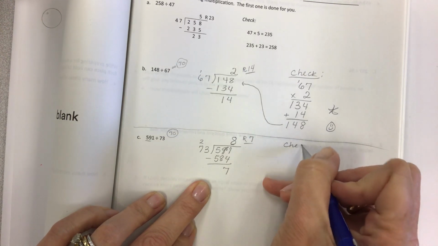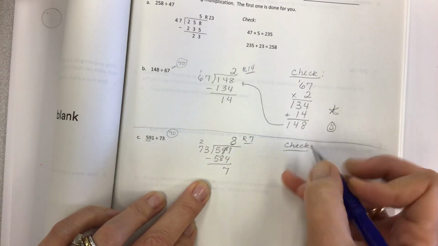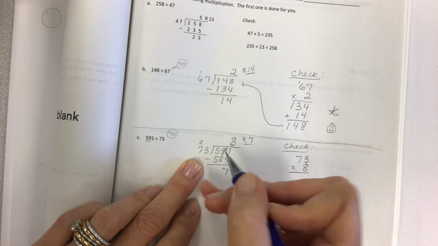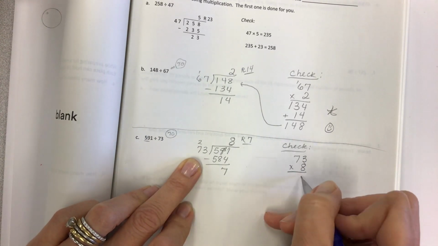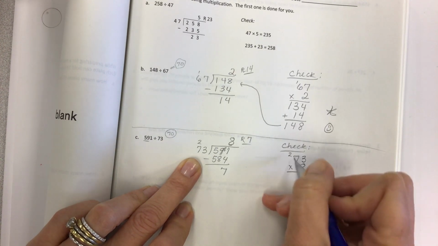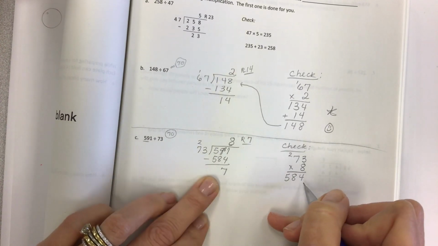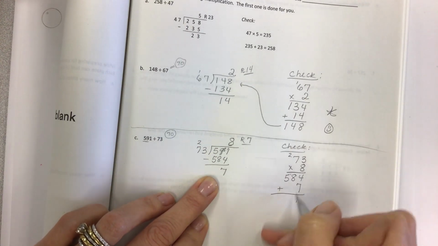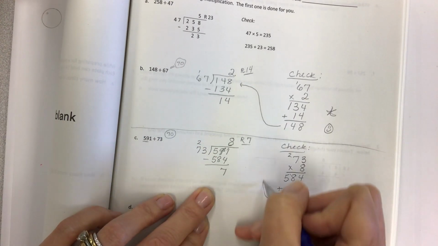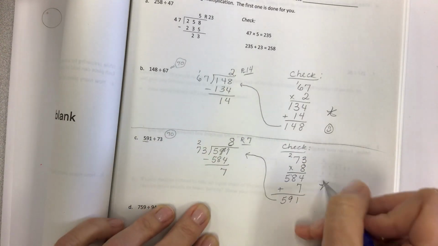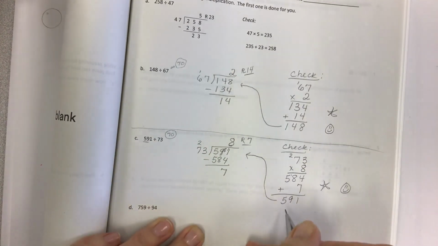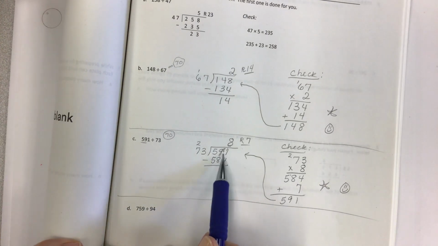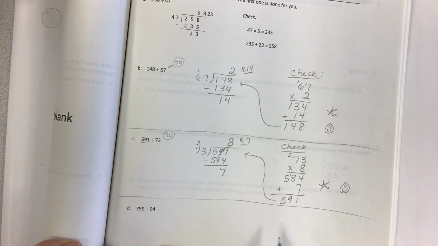Do your check. You don't have to write the word check, but after this one I'll probably stop doing that. Multiply and find out how many are all used. 8 times 3 is 24, 56, 57, 58. Add your remainder in. 7 plus 4 is 11, 9, and 5. And compare, and when we get our final answer and it matches, we're done. And we're happy because this needs to match.